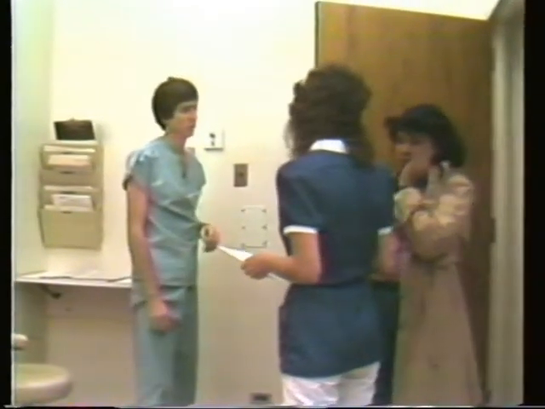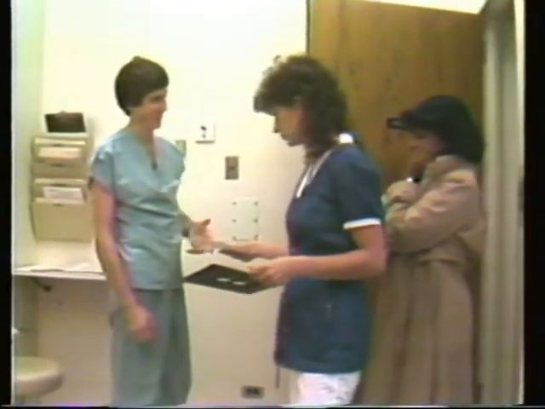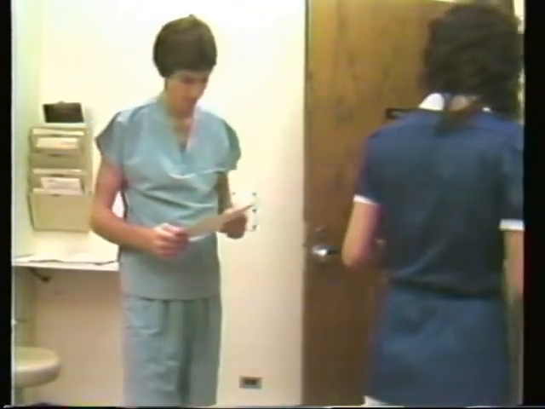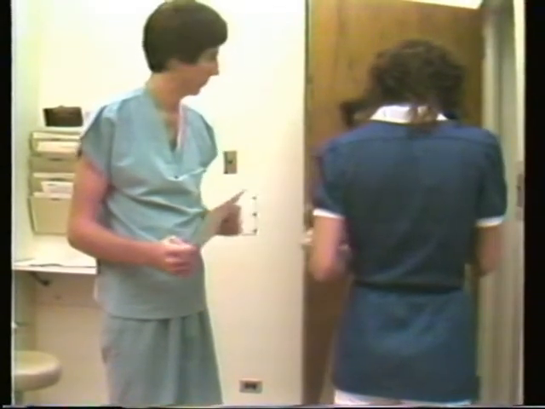Not bad so far. Note that the student is improperly dressed. He has no cap on and is wearing a watch. The chain of asepsis cannot be maintained this way.